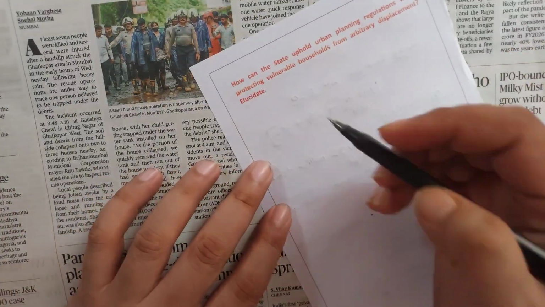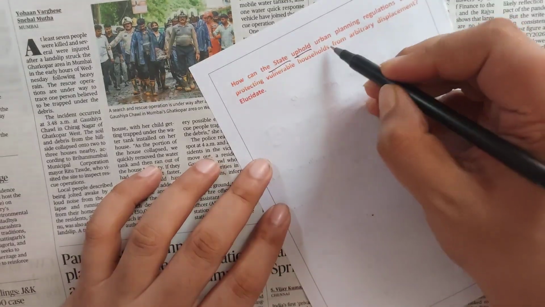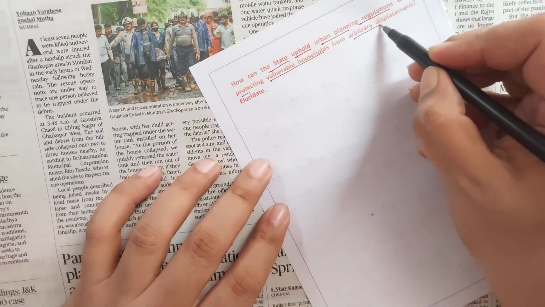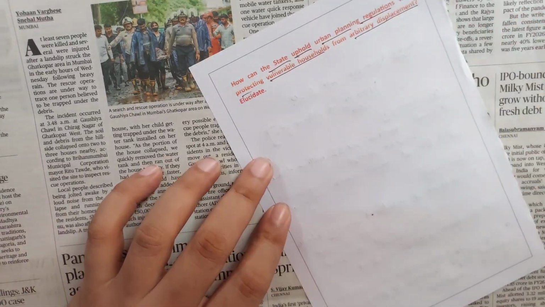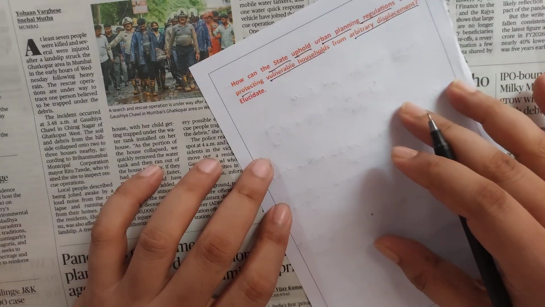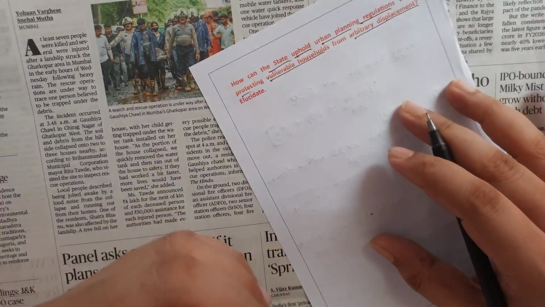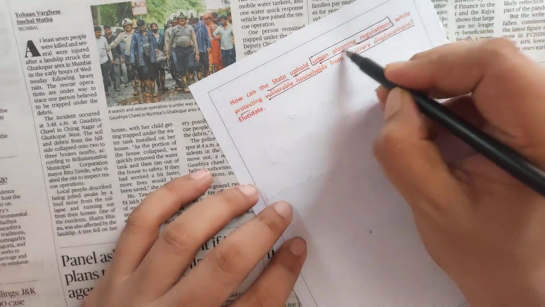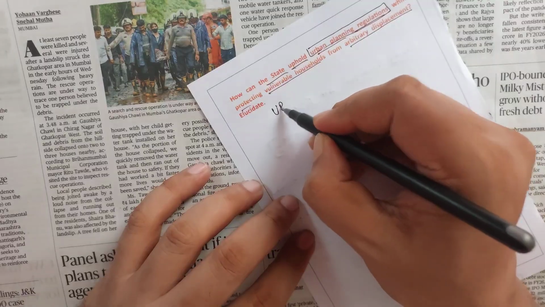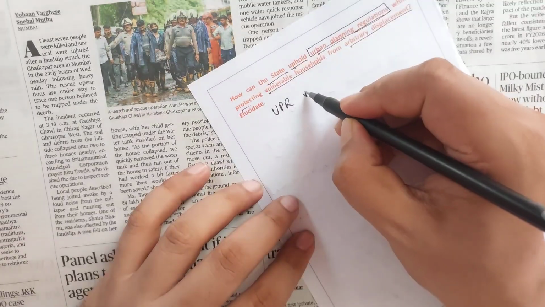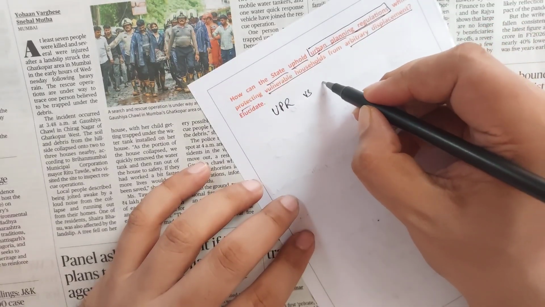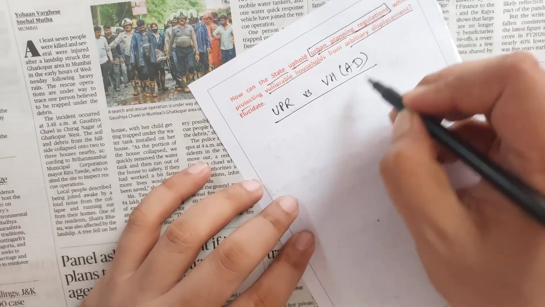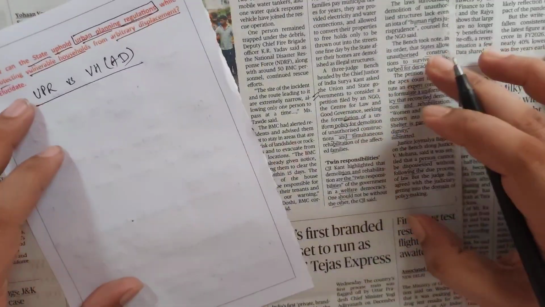Try to understand this way: how can the state uphold urban planning regulations while protecting vulnerable households from arbitrary displacement? So how can arbitrary displacement be checked, handled, tackled? But it is also important to uphold urban planning regulations. So the challenge is urban planning regulation versus vulnerable households and arbitrary displacement. So this is the core theme of this article.